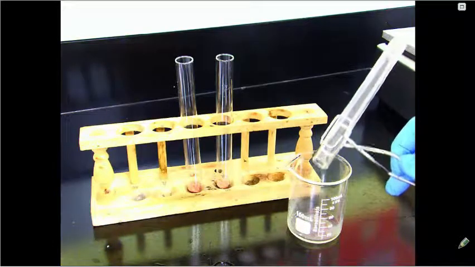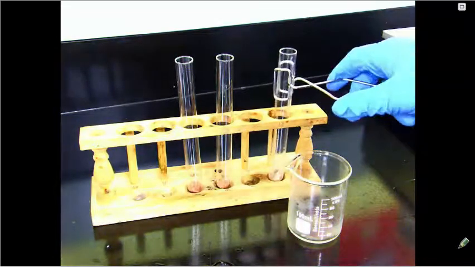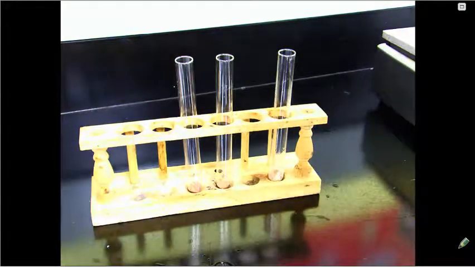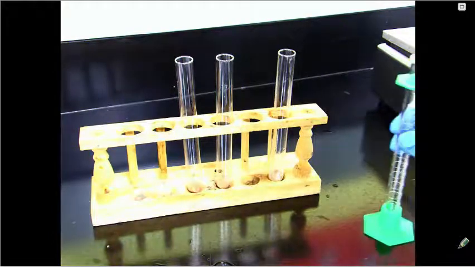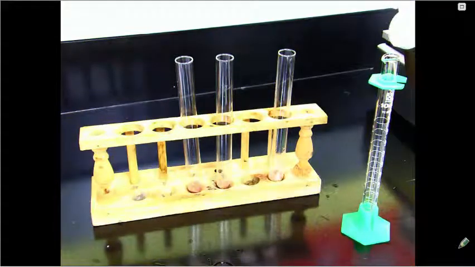So I'm removing the water from the test tube, leaving the liver inside. And then I will add in 2 milliliters of hydrogen peroxide.